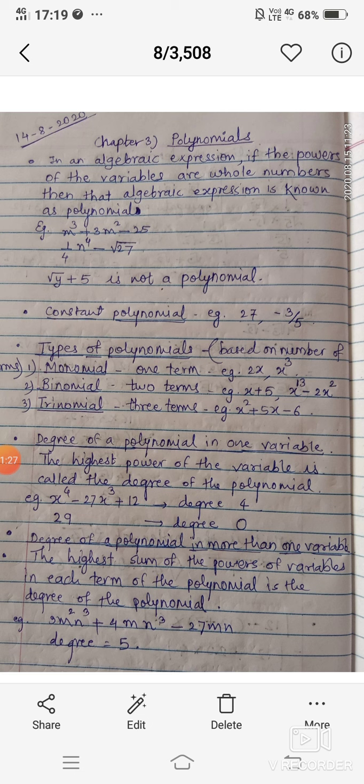Next type is binomial, meaning a polynomial having two terms. For example, x plus 5, x raised to 13 minus 2x square. Third type is trinomial, meaning a polynomial having three terms. For example, x square plus 5x minus 6.